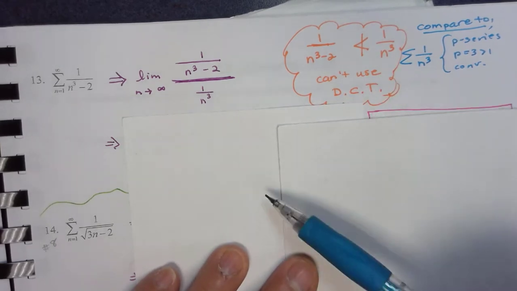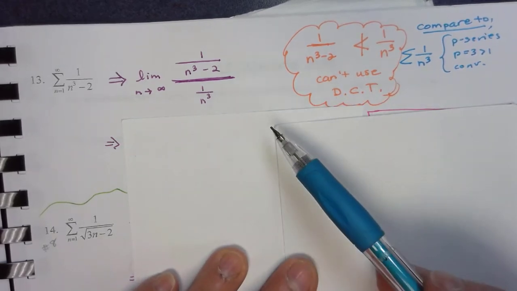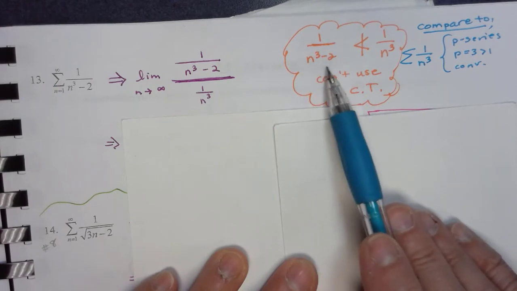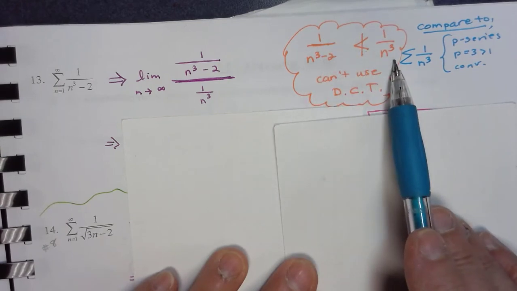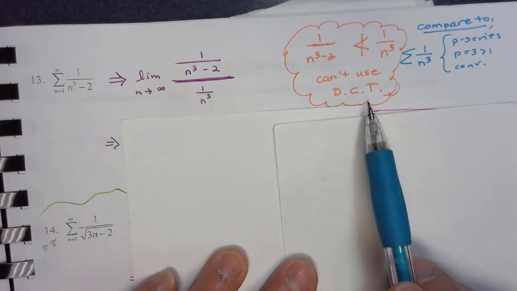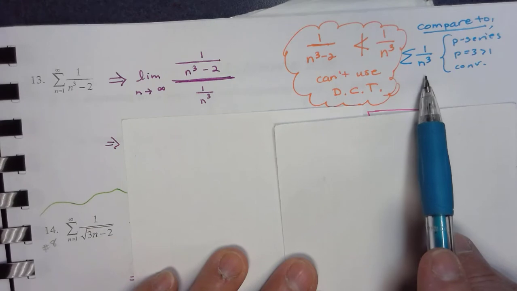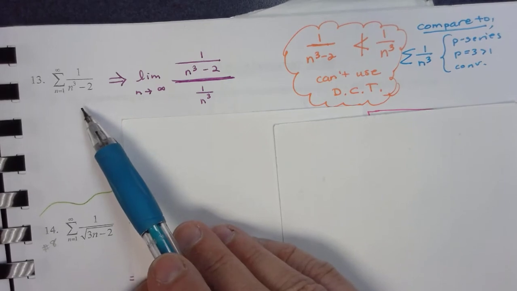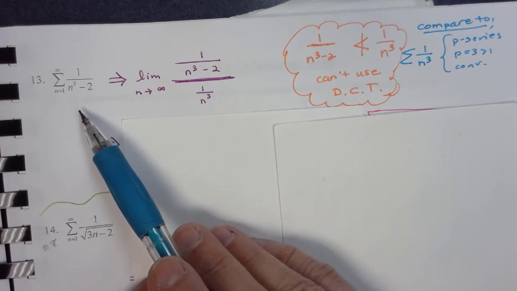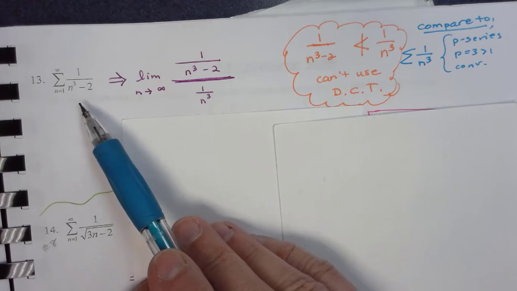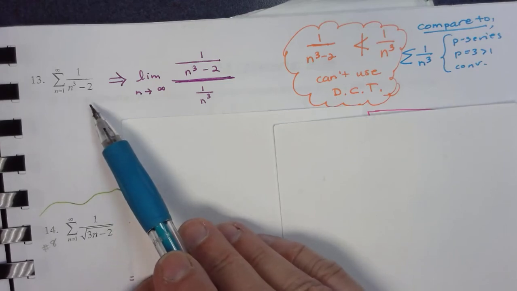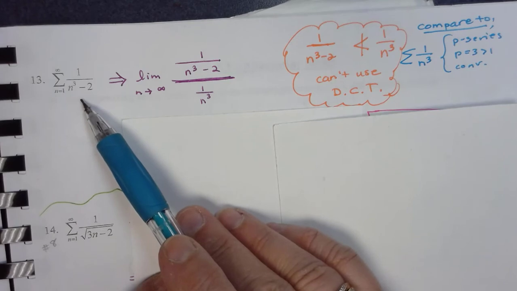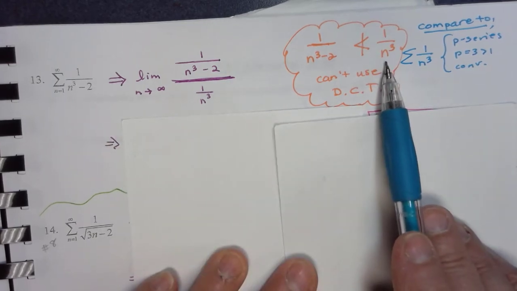Notice that we have to use the limit comparison test because 1 over n cubed minus 2 is not less than 1 over n cubed. This is why we cannot use the direct comparison test. We know that 1 over n cubed converges, and if term by term the series we were interested in had smaller terms than the one that converges, we would be able to state that this series converged by direct comparison test. But term by term, each term of this series is greater than each term of this series.